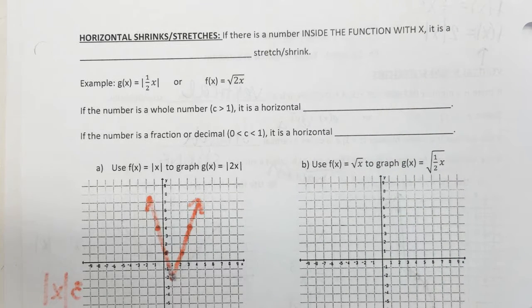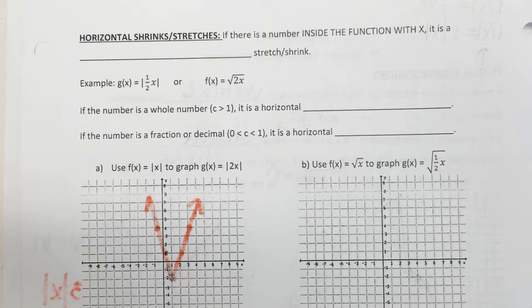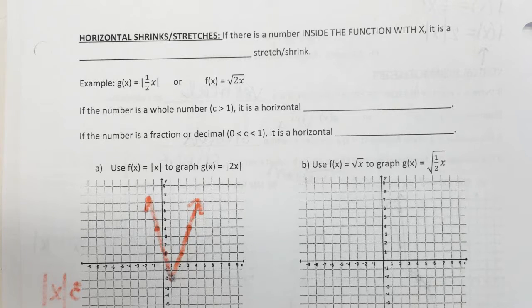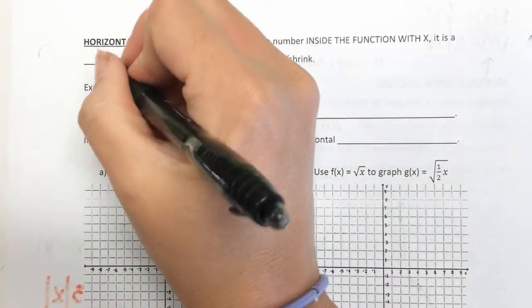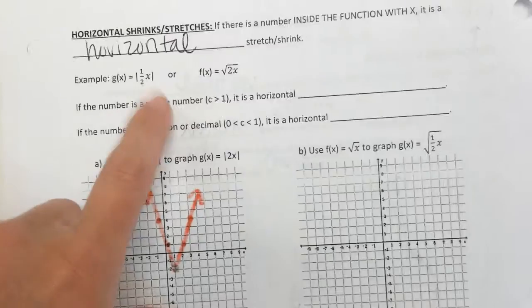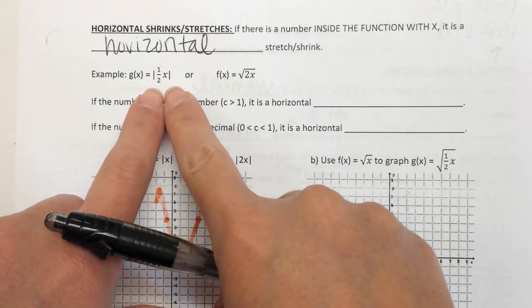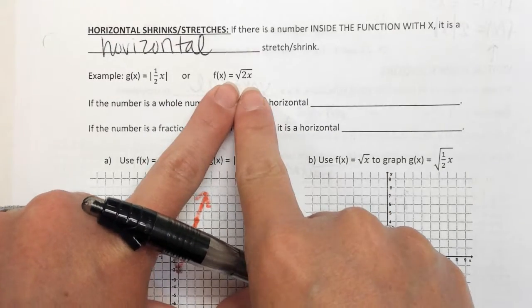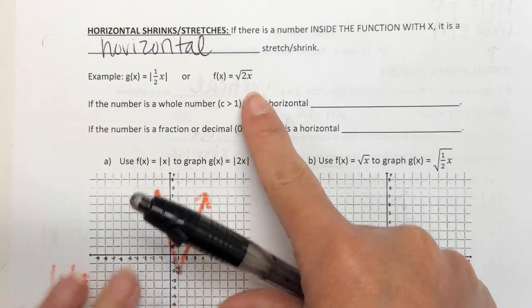And this is when a number is on the inside with x. And when I say inside, I mean grouped with x. Grouped with x is a horizontal shrink or stretch. So here's where it's with x on the inside. So it has to be grouped with it.